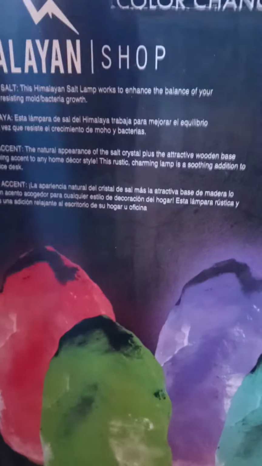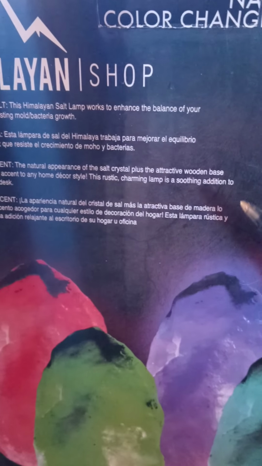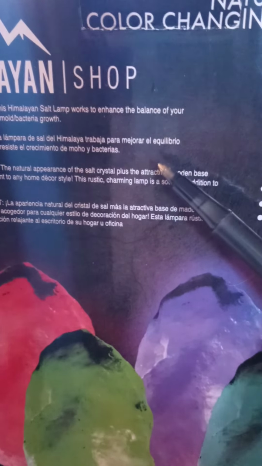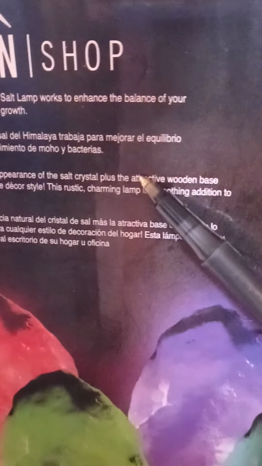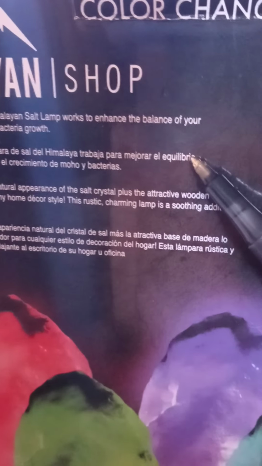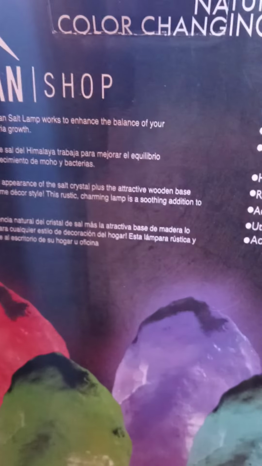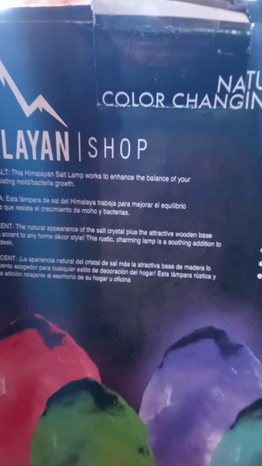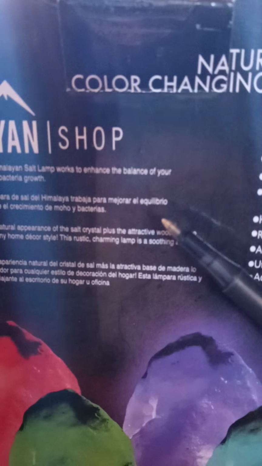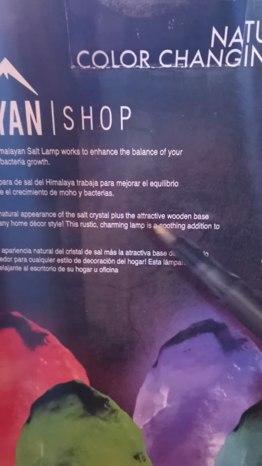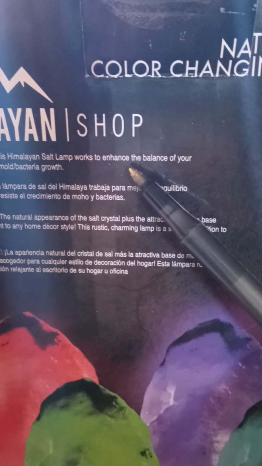So the Q-U-I in Spanish gets the key sound. Equilibrio means the balance, equilibrium in English. It means balance, okay? And you get that in Spanish. Equilibrio and equilibrium, okay?